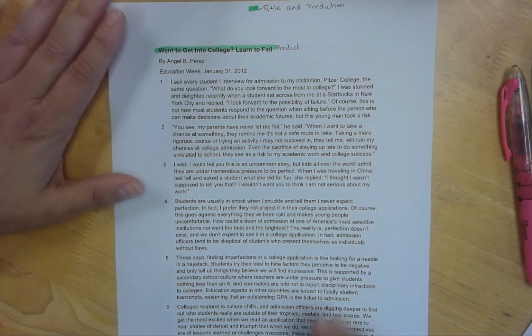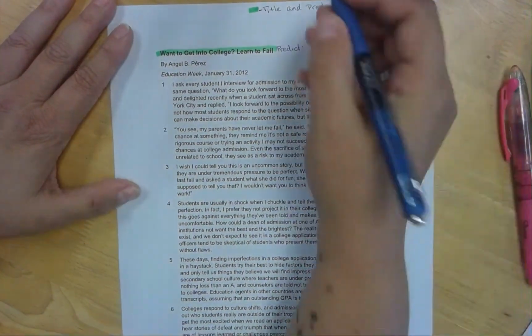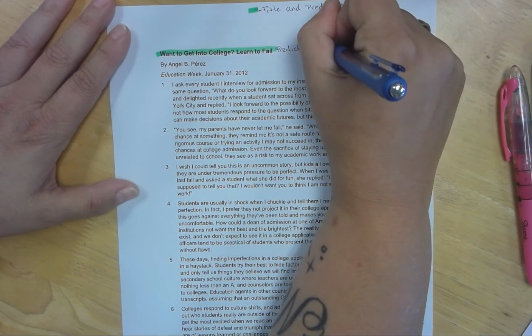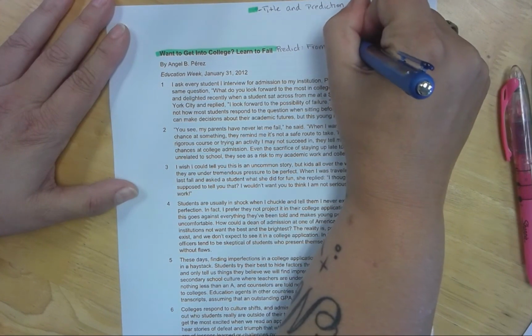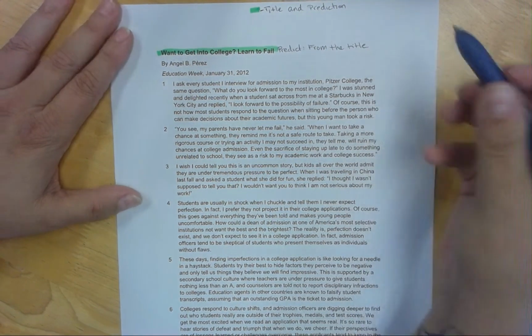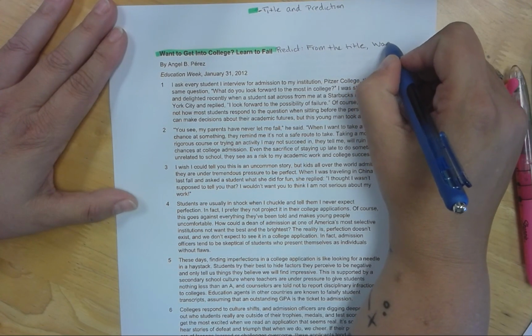And so I go ahead and write this with them. So I do predict, and then I write the actual sentence frame there. So predict, and then from the title, and then we're going to do want to get into college.